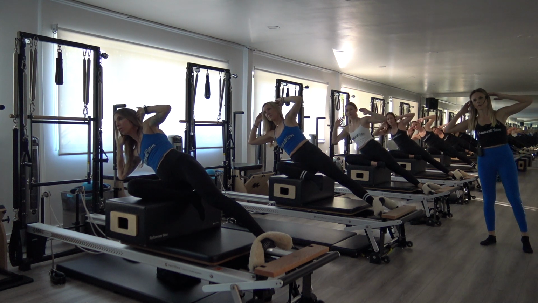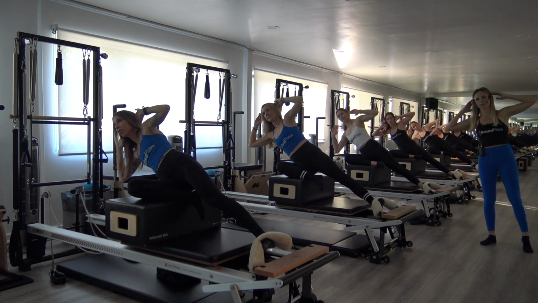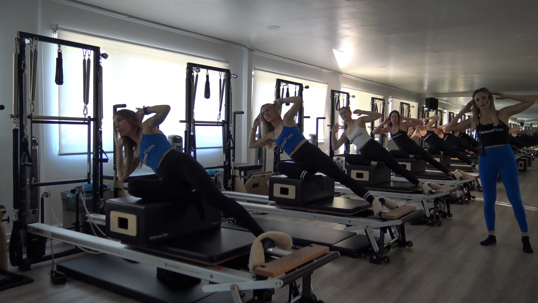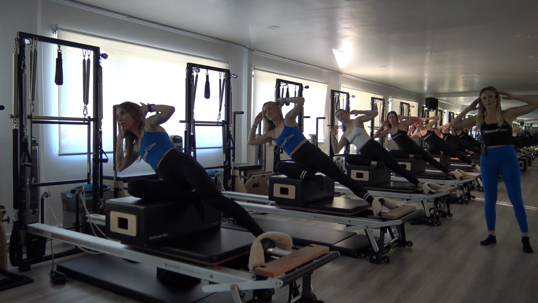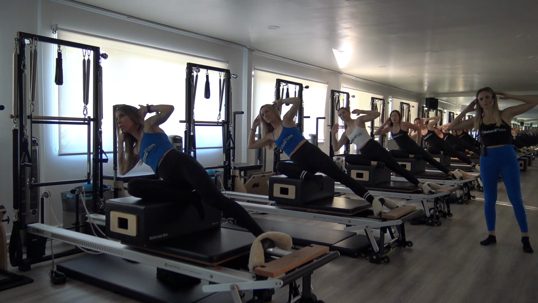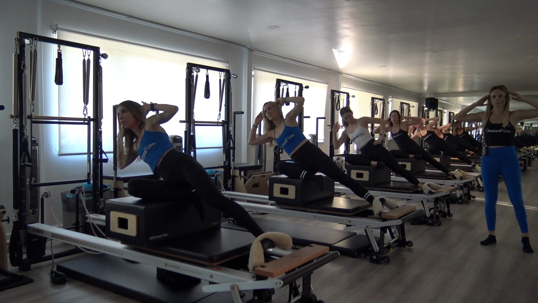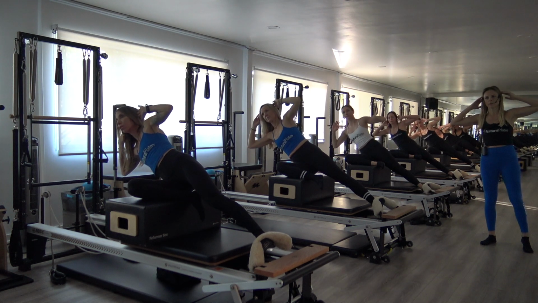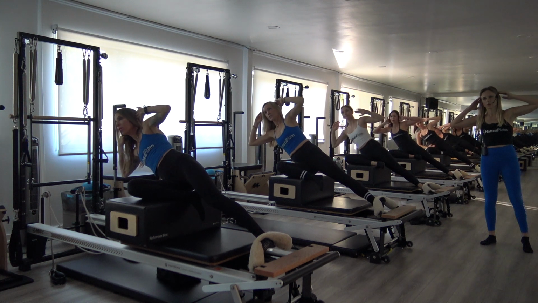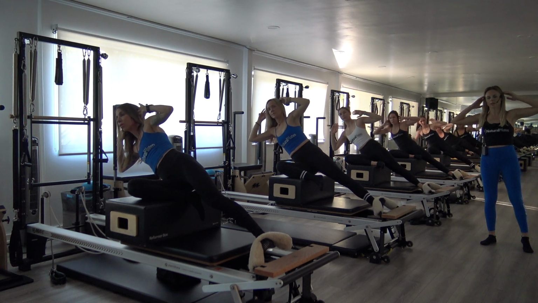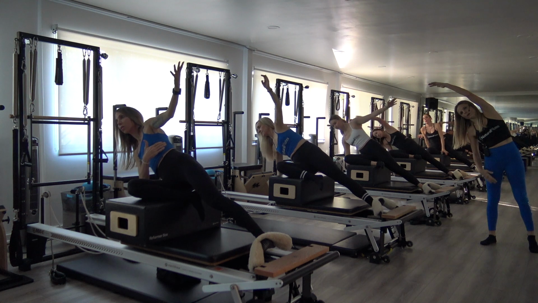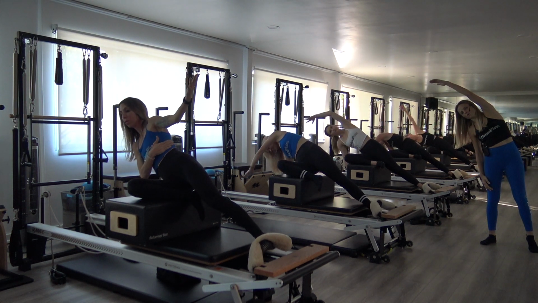Hold it in a long line again. Hold it there. Squeeze the core. I'm going to do little mini pulse for 10. Exhale, 9. Exhale, 8. Squeeze the core for 7. Exhale, 6. And 5. Exhale, 4. And 3. 2. And take a stretch all the way down to the floor. Take a nice stretch.